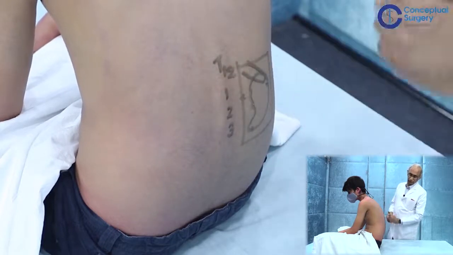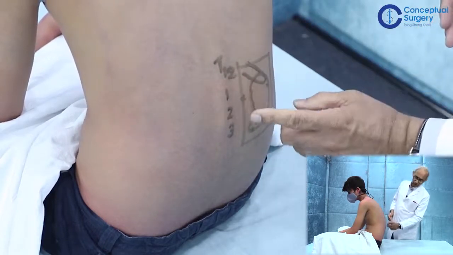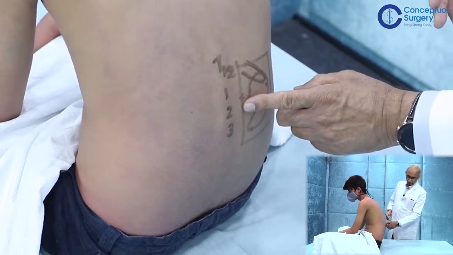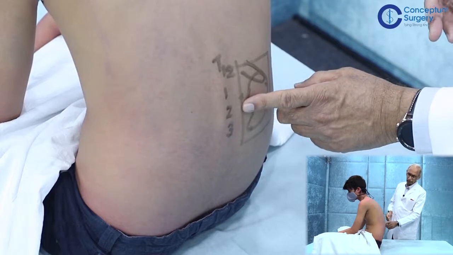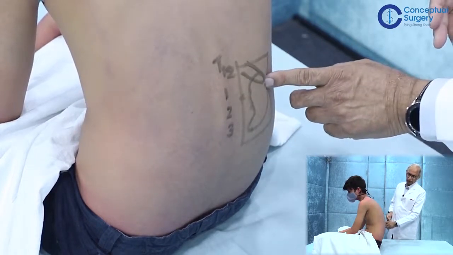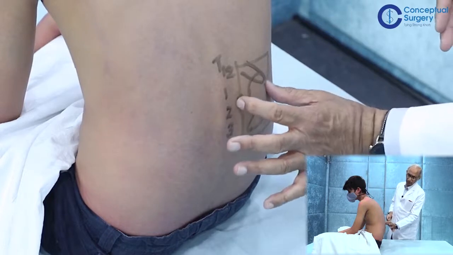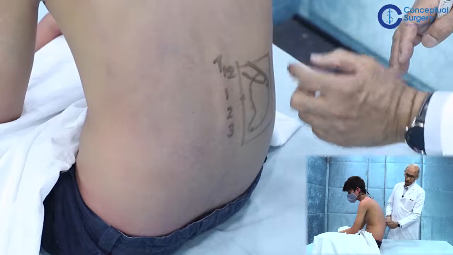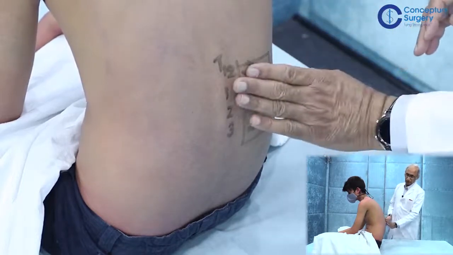This is his 12th rib, and somewhere here would be the hilus of the kidney. That's about 3.5 centimeters away from the midline, and this is about 8.5 centimeters, 5 centimeters being the width of the kidney. If you draw roughly a kidney shape in this region, that is where the kidney is going to lie.